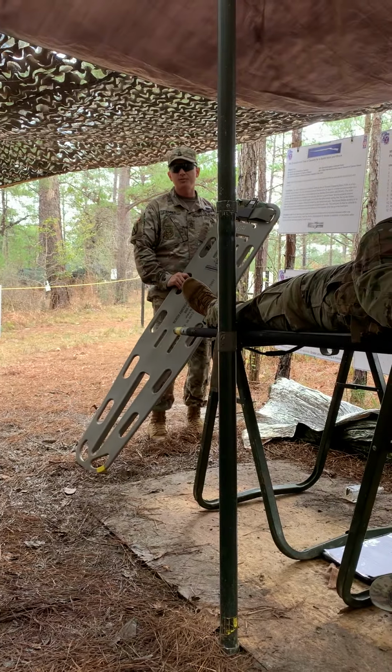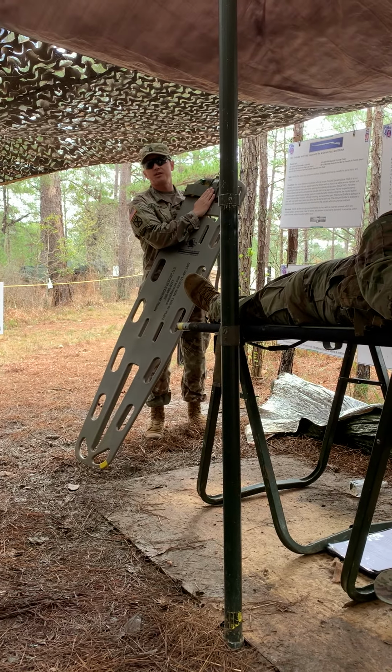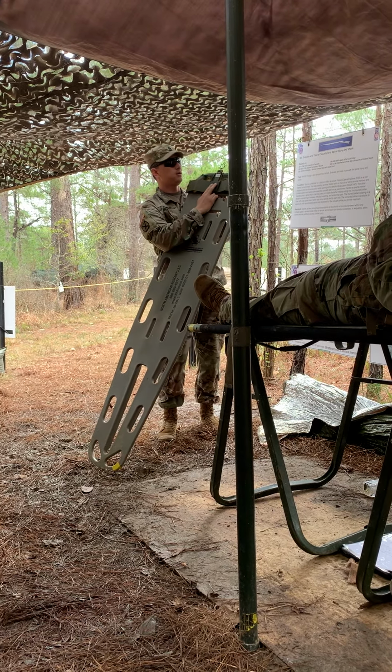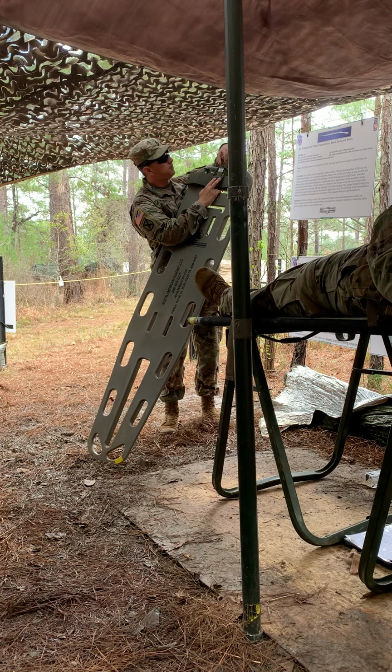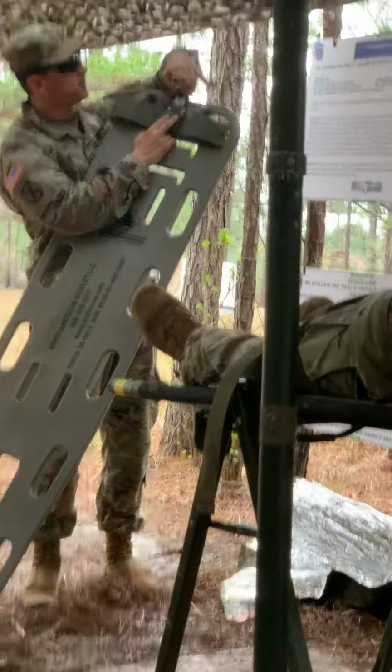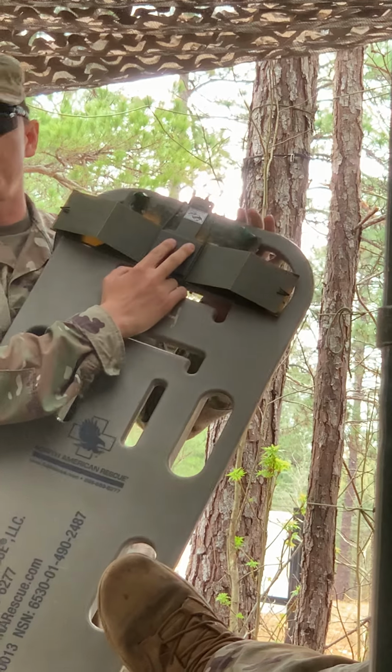Hey, check it out. It's super easy, guys. Obviously, the patient's head's going to be on the foam part, right? So what you're going to do is flip this up so you can move this part here, all right? So you can flip that up. It doesn't take much force, all right?